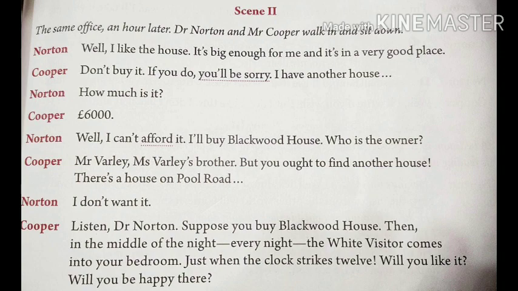Now we are going to see scene 2, the same office. An hour later, Dr. Norton and Mr. Cooper walk in and sit down. After visiting the Blackwood House, they came back to the office of Mr. Cooper. Norton says, well, I like the house. It's big enough for me and it's in a very good place.